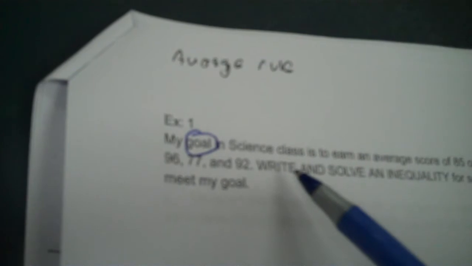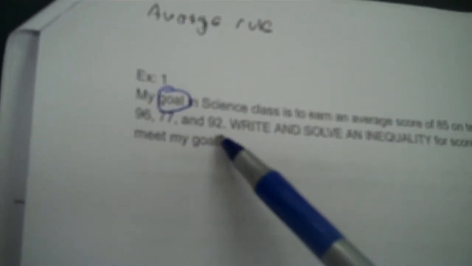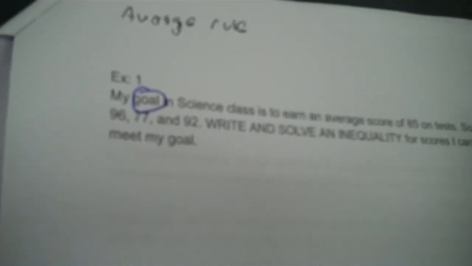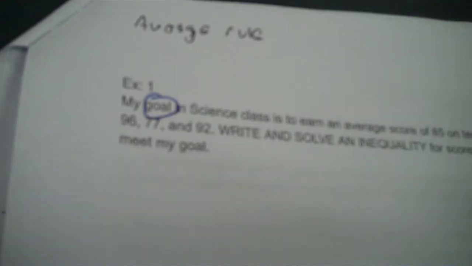So my goal in science class is to earn an average score of 85% on my test, okay? So far I've scored 84, 96, 77, and 92. Write and solve an inequality for scores I can get on my next test to meet my goal. Okay? And my goal is 85. After you've established your goal, you can cross that out.